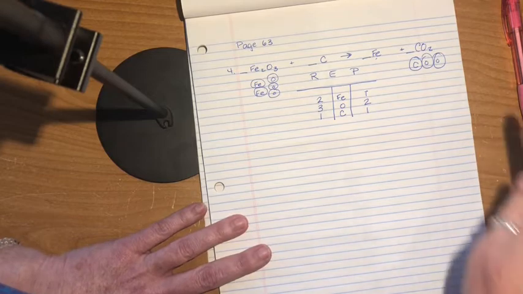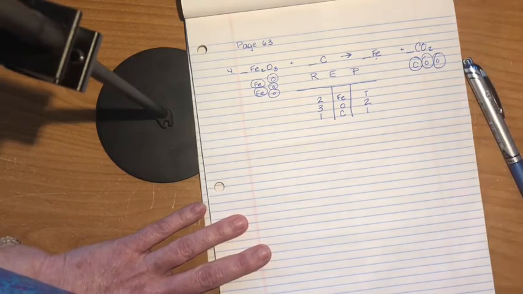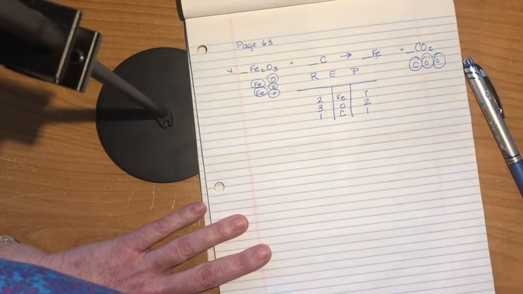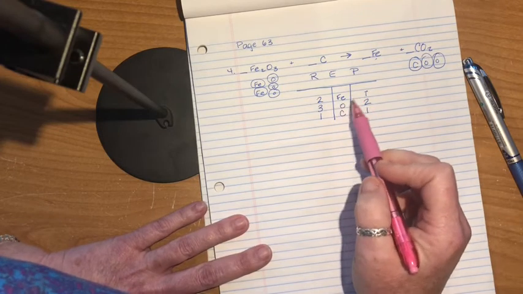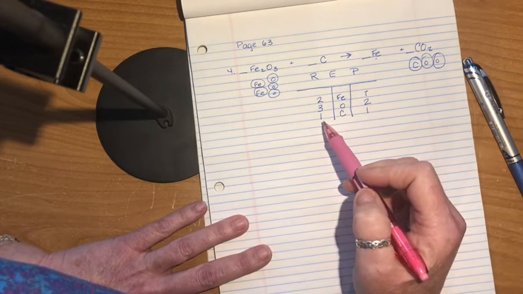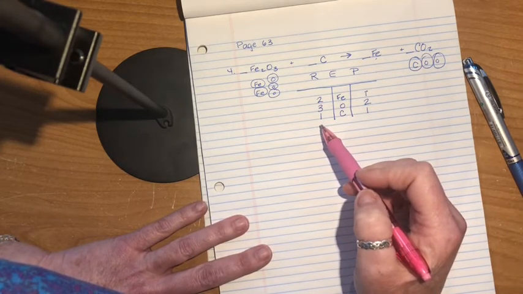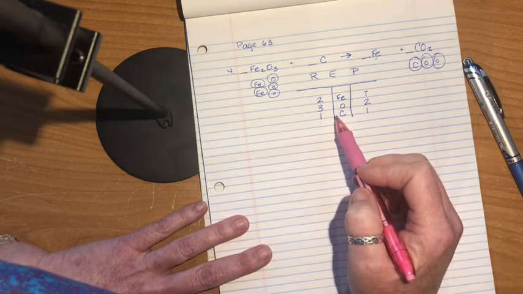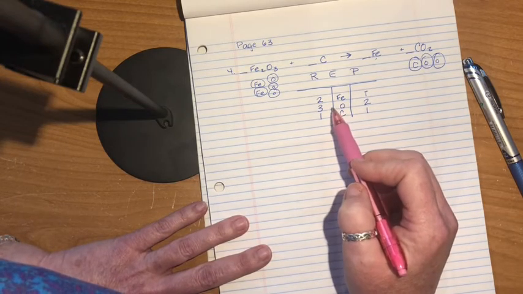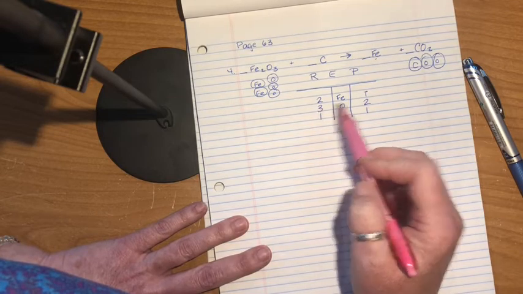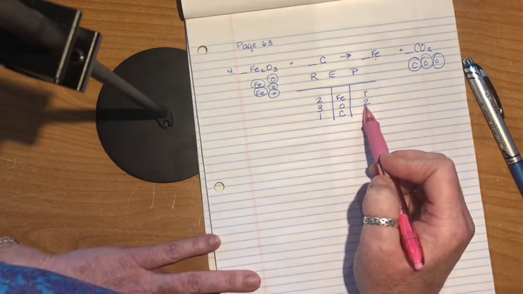Okay, move over to step 3. Let's use our coefficients to balance these equations. Well, what comes in must be going out. So I think the trickiest one here is the fact that oxygen has 3 at a time going in and only 2 at a time going out.